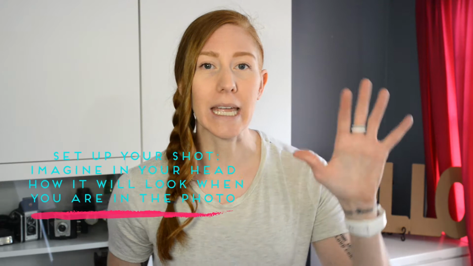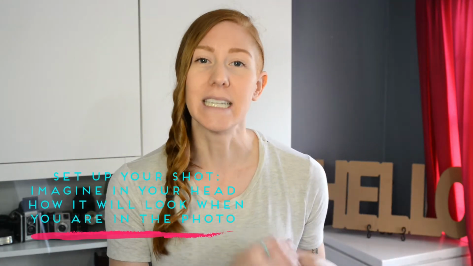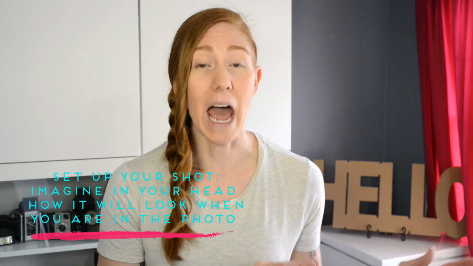So in my house, I have one wall that I like to use. It's got a natural window light on it where the light is right on my face. And I usually will set up that tripod there. I'll frame it. I'll imagine what I will look like in that photo. And then from there, that's when I'll actually decide where I'm going to stand and how I'm going to pose.